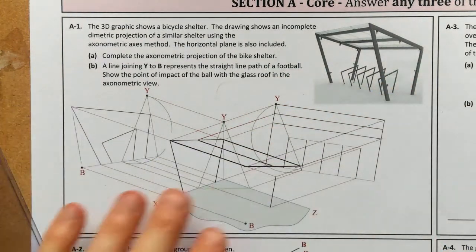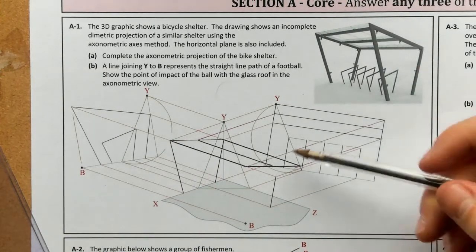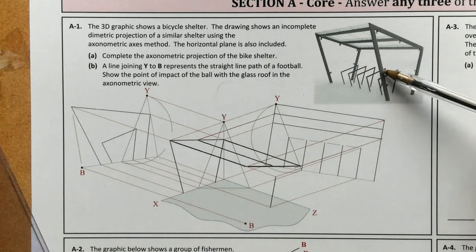Okay, so that's all the top of it done. I've got this, this and this. Now it's a case of finding the actual little kind of bike rails here where you would put in your bike. Okay, and we've obviously got 5 of them that we have to put in.